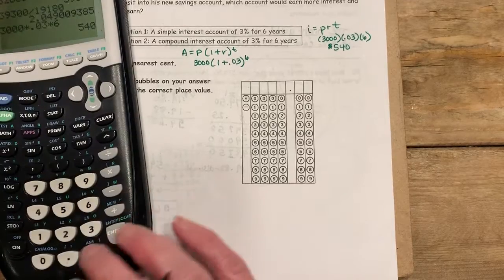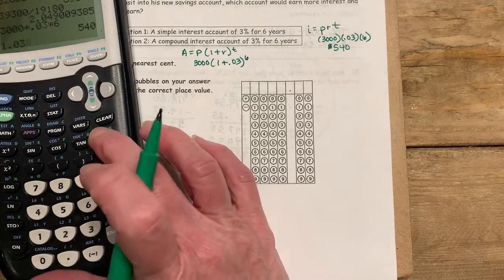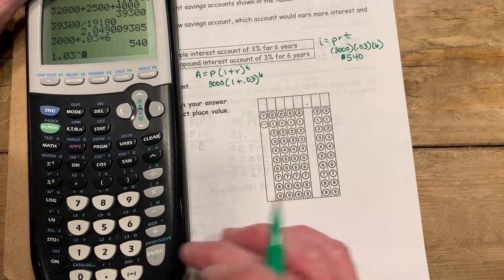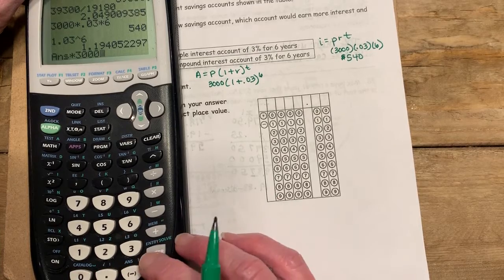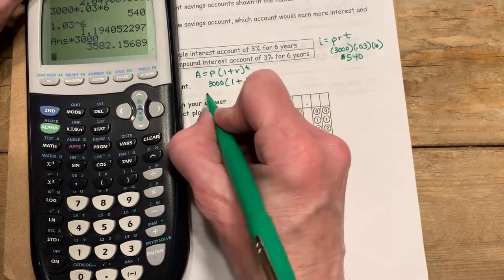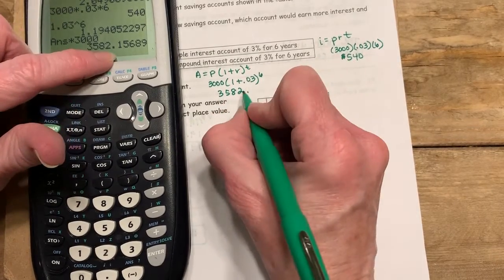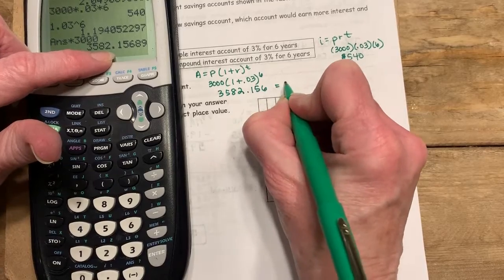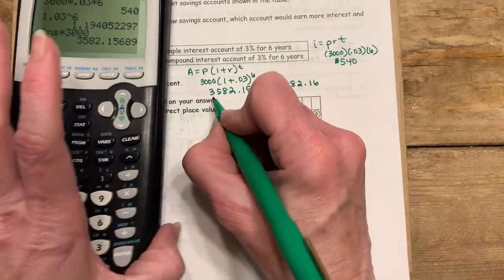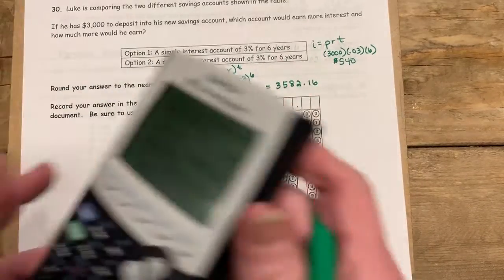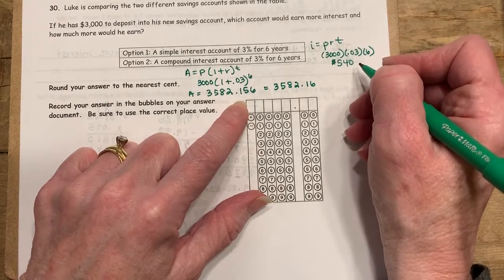Okay, so then that's going to be 1 plus 0.03, which is just 1.03. You're going to raise that to the 6th power and then multiply that times 3,000. That gives me $3,582, and if I round it, it's 0.156, so that's going to round to $3,582.16. Okay, and remember the difference between the interest formulas is that compound solves for the total amount, while the simple interest solves for only the interest.